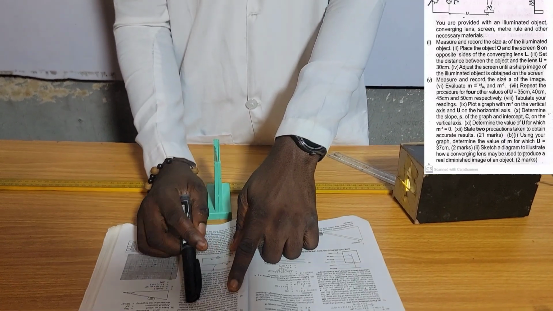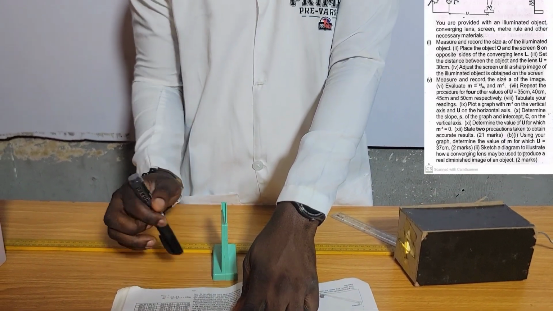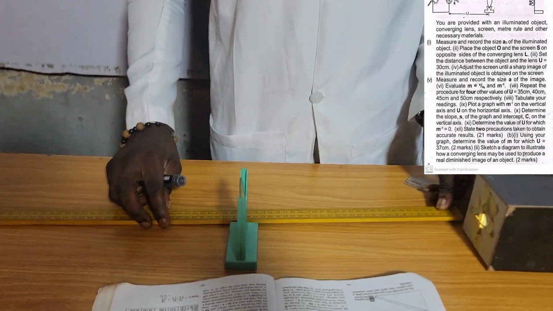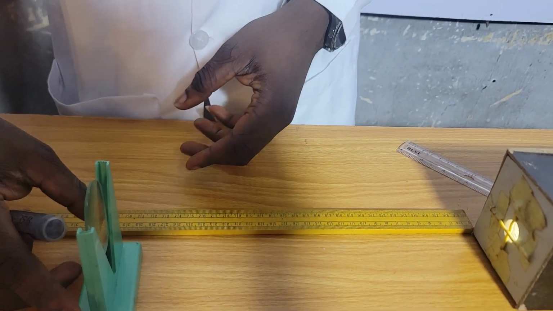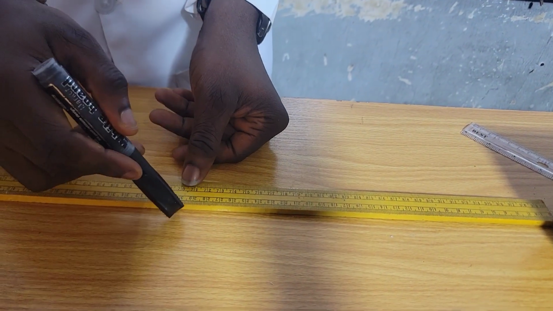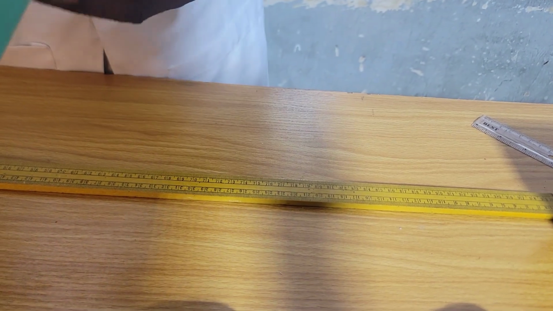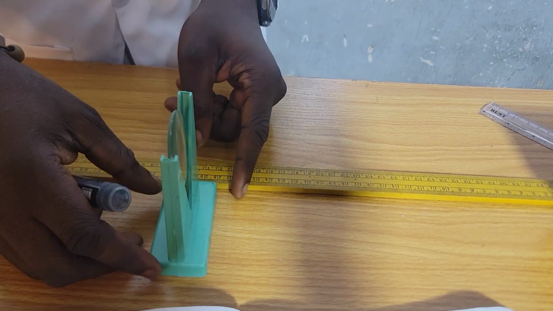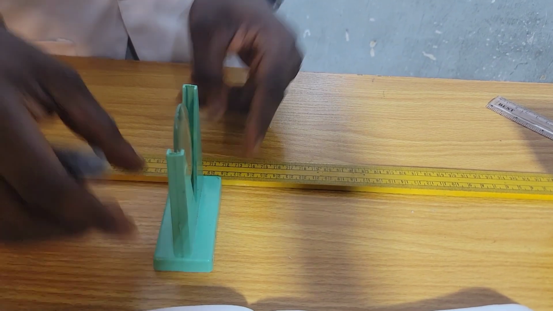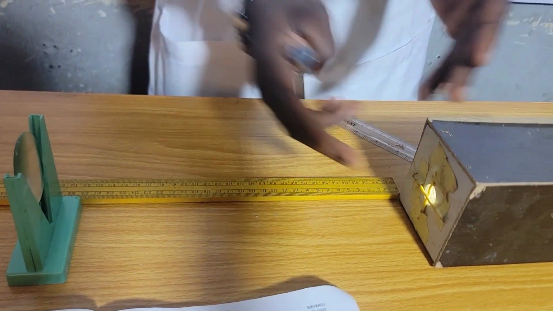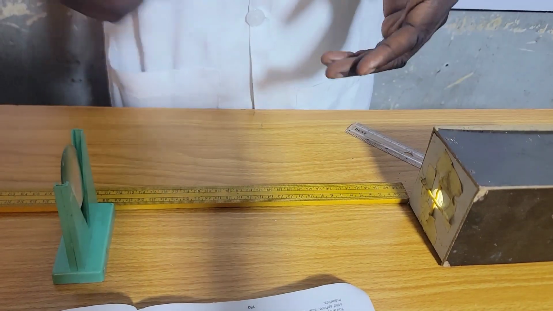Set the distance between the object and the lens, U, equals 30 centimeter. So it's telling me to take my meter rule and place this one at 0. You place this at 30 centimeter. Can you see? Now this is the 30 centimeter mark. So you place this lens at the 30 centimeter mark, and that's what I've done. So the distance between my object, which is this, and the lens is 30 centimeter.